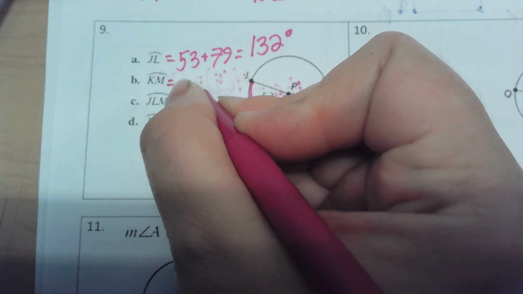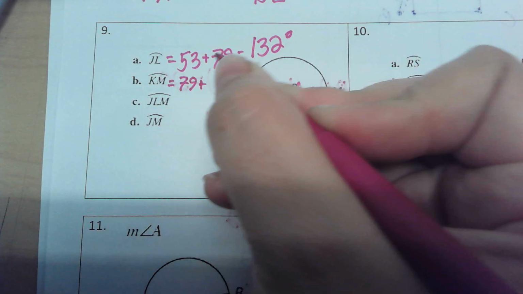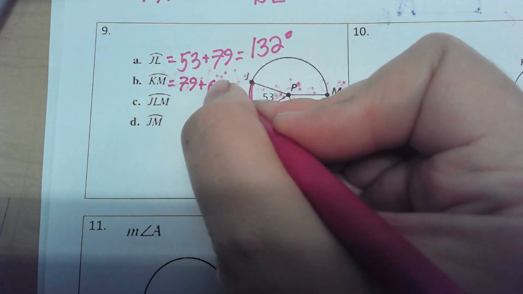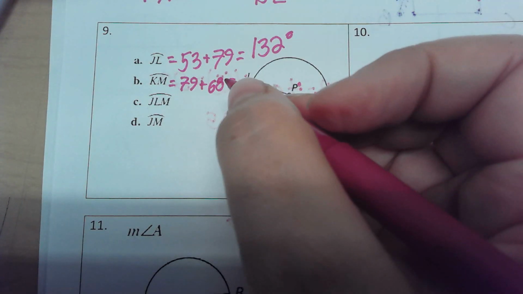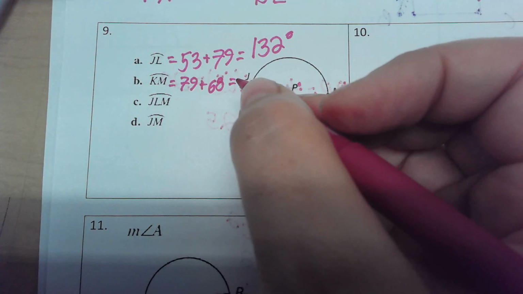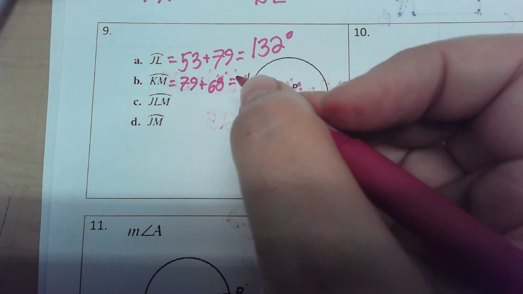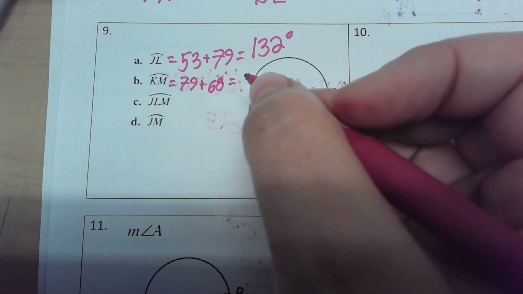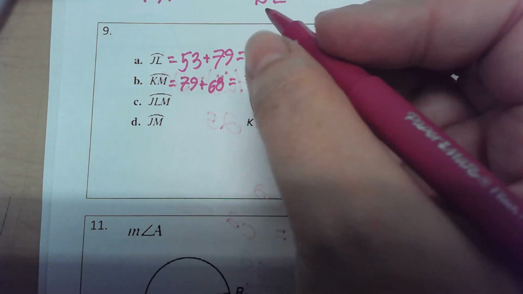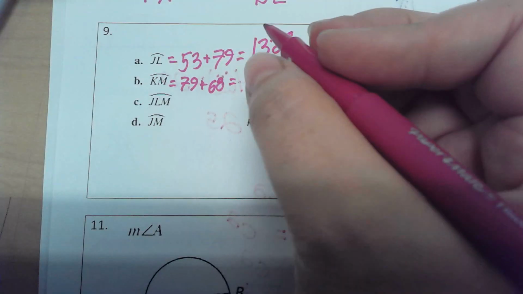Okay, KM. That's going to be 79 plus 68. What did you get? What do we get for KM? 147. Say it again. 147.